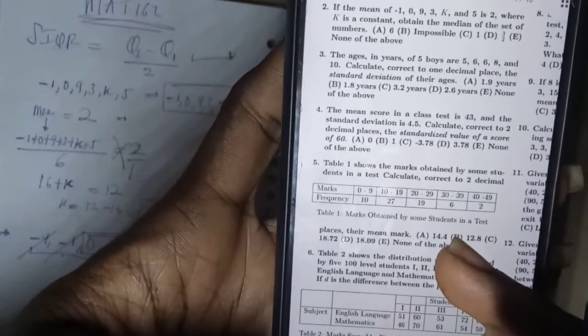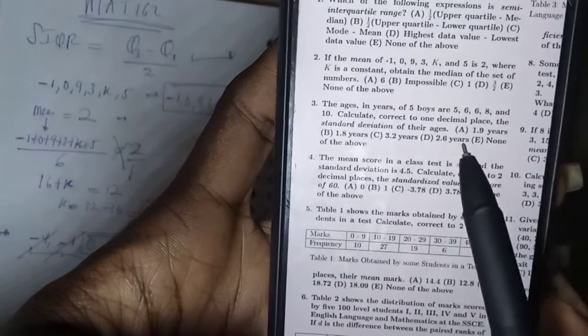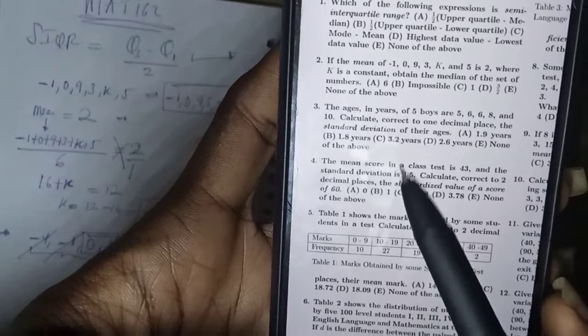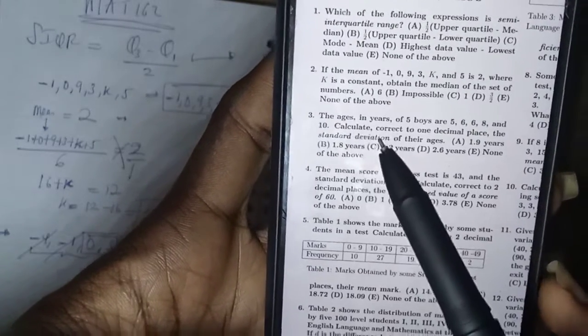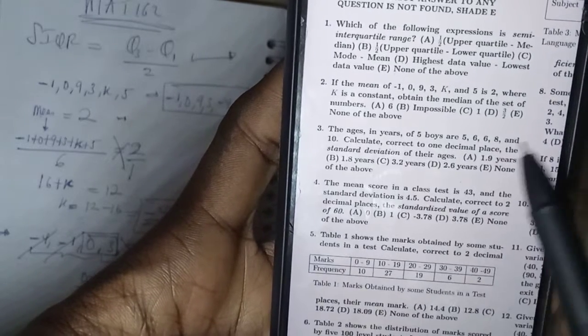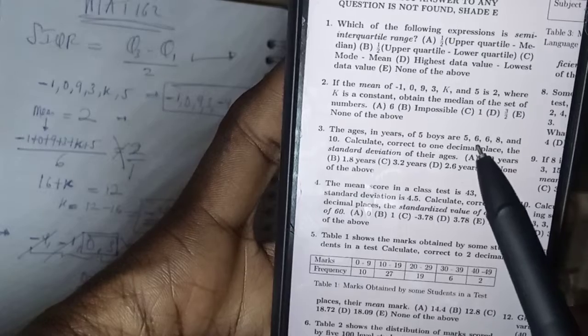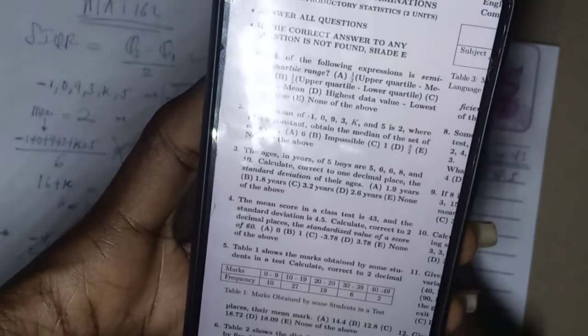Then the next question, I think I skipped. Okay, I skipped this question. This is what I just answered. So let's come back to number 3. The ages in years of 5 boys. These are the 5 boys. Correct to 1 decimal place, find the standard deviation of this. This is number 4. Number 3, they say we should find the standard deviation of 5, 6, 6, 8, and 10.